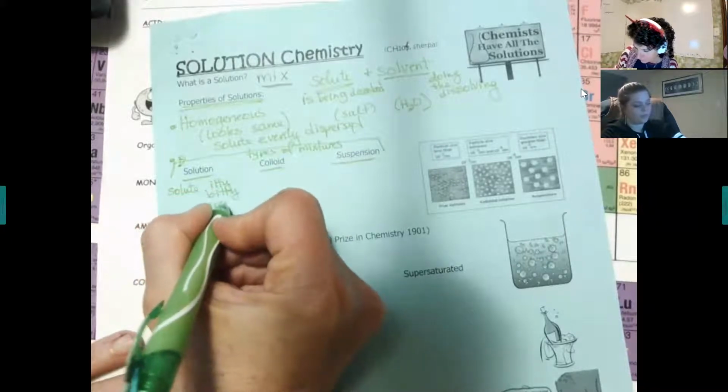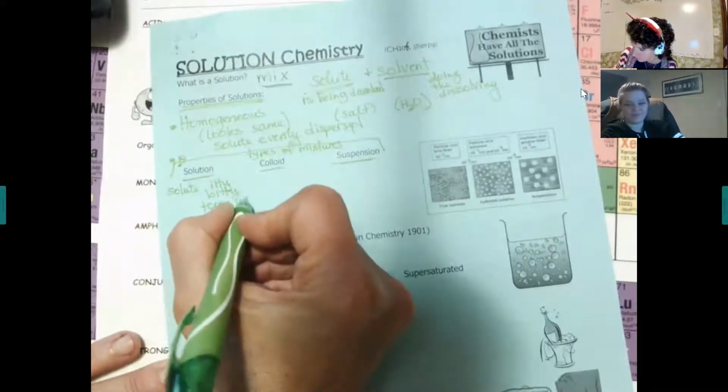I always regret putting these numbers here because people will memorize them, but they are smaller than a micrometer in size. You cannot see them with our eyes, and so it looks the same throughout.